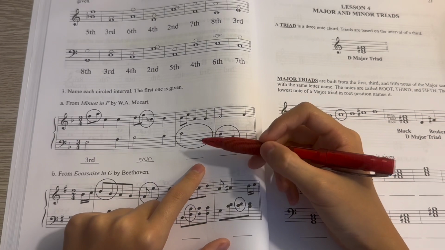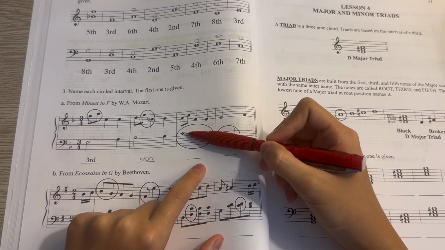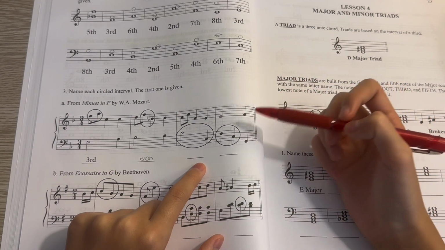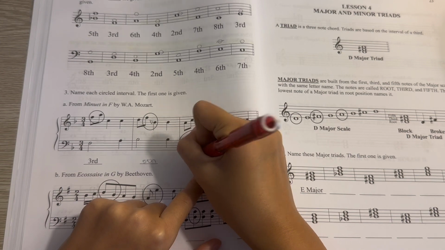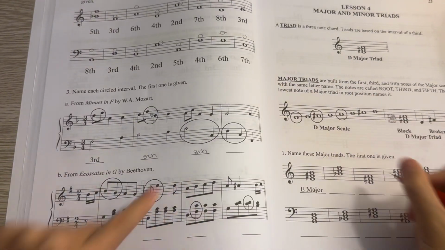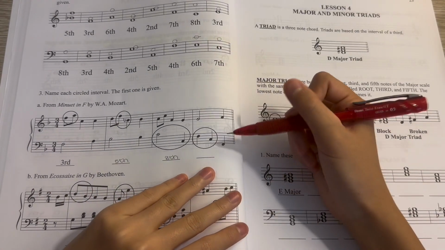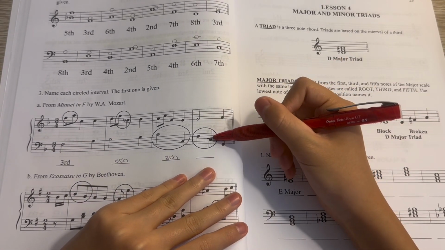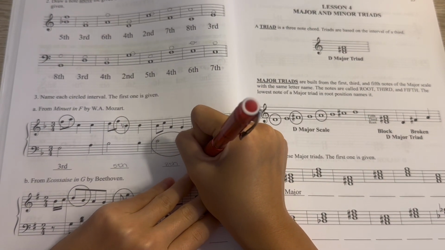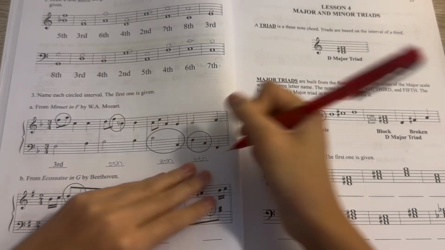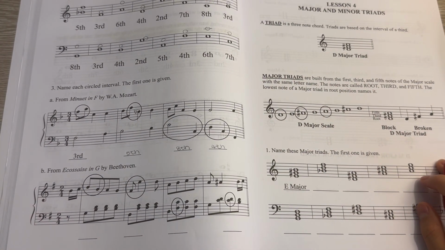Now we have one in bass clef. So this note is a C. And what is this note? Also a C, but it's an octave higher. That means it's an eighth interval, just like that. Okay, now let's do the next one, also in bass clef. So we have a C and an F. 1, 2, 3, 4. So that is a fourth interval. Awesome. Okay, let's do the last 4.